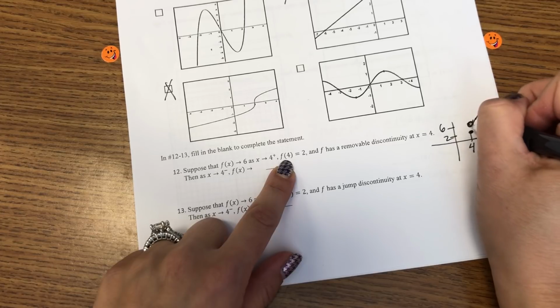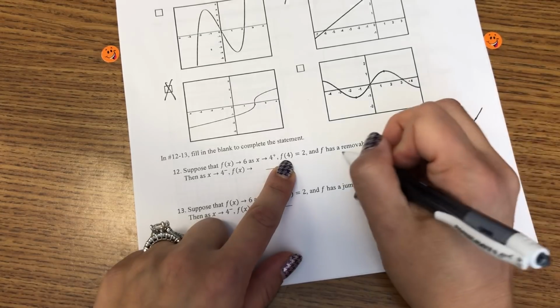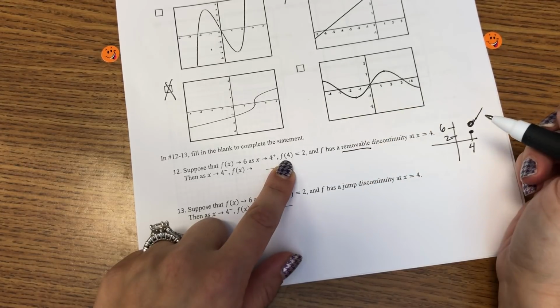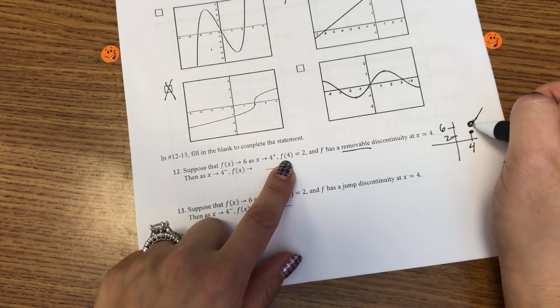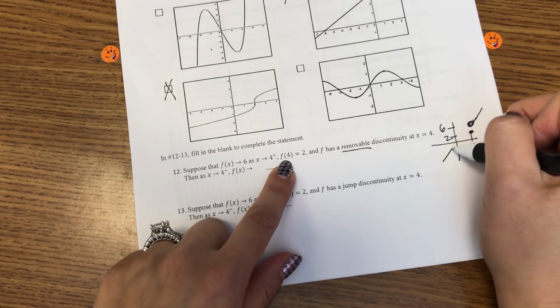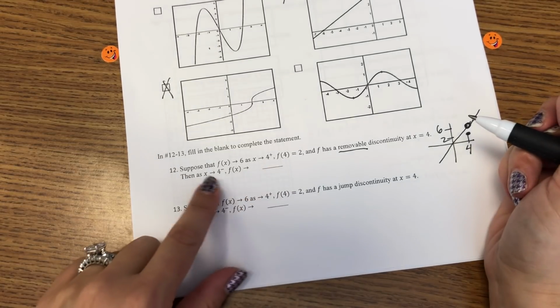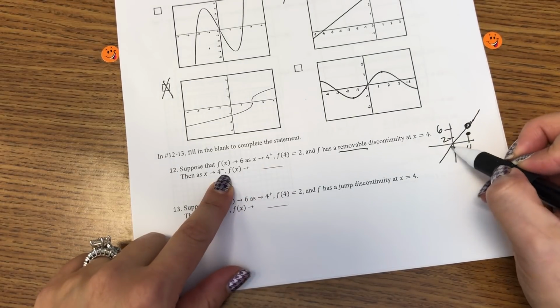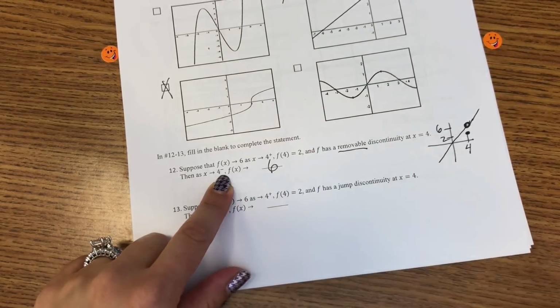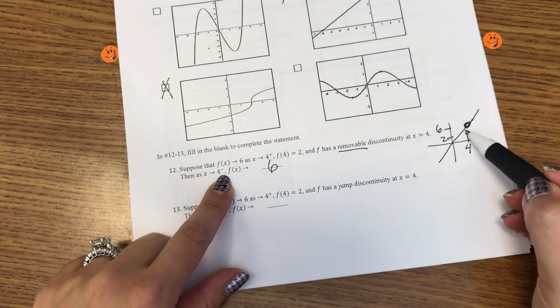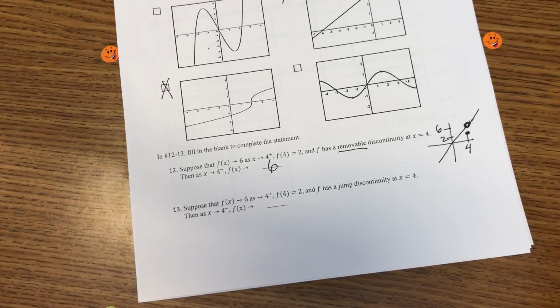That's closed, this is open. It has a hole, or a removable discontinuity at 4. There's my graph that has a hole. As x approaches 4 from the left, we will still approach the y value of 6, since to be a hole, the pieces line up.